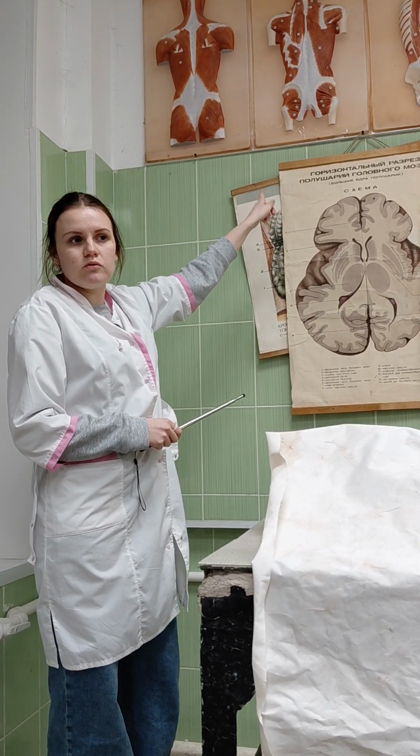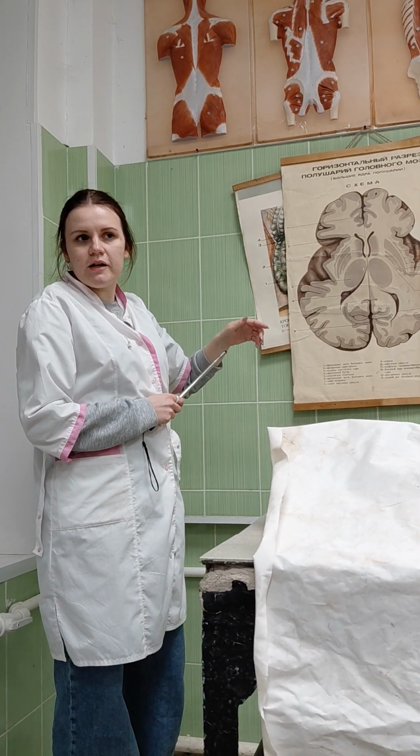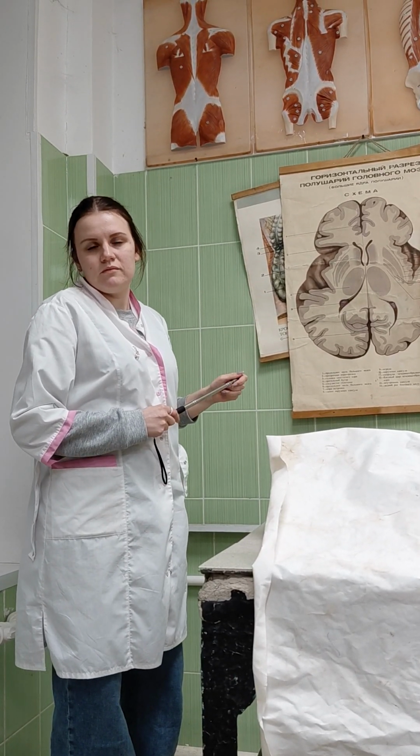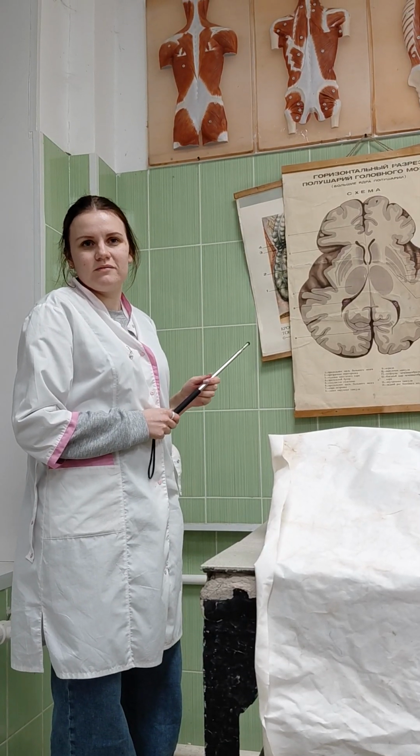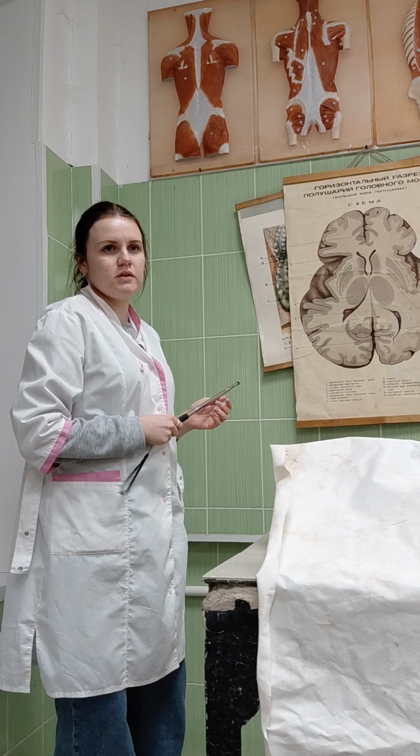If I see that you don't understand the location of the muscles well, unfortunately, it's only a 3. Only a 3 mark. So, whoever wants a 5 or 4 can show on the pictures.